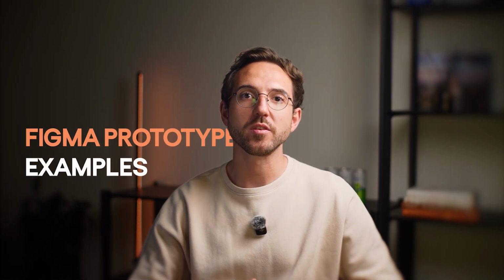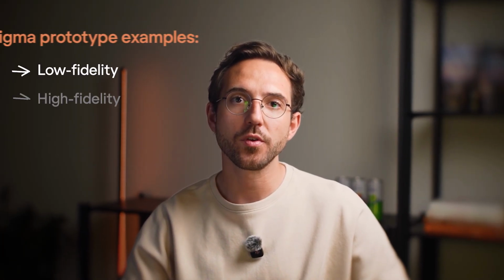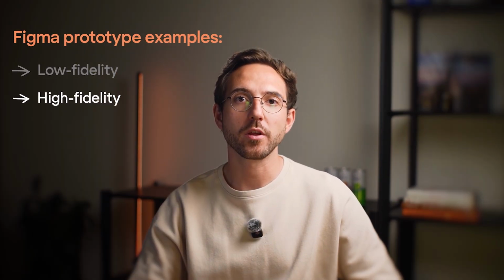All Figma prototype examples fall into two buckets: low fidelity and high fidelity. Nothing more complicated than that. Low fidelity Figma prototypes are about structure, not visuals. These are the prototypes you can create when the product is still forming and you need clarity, not polish.